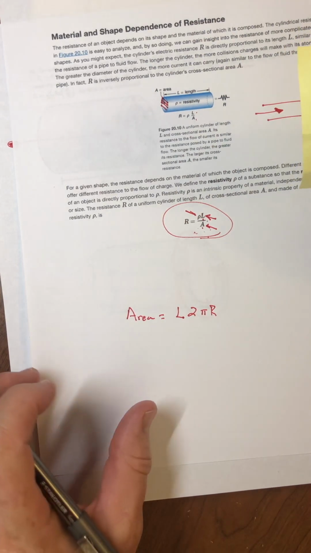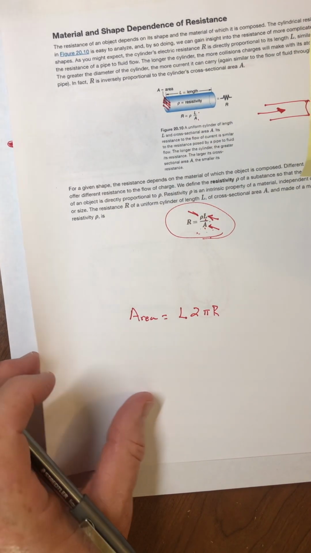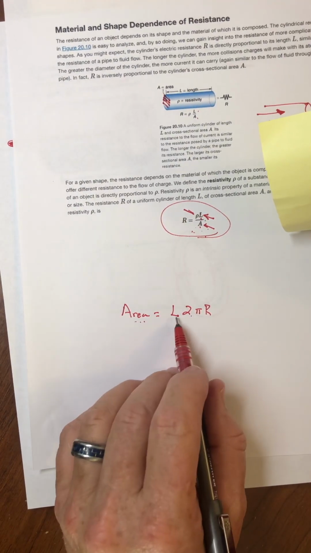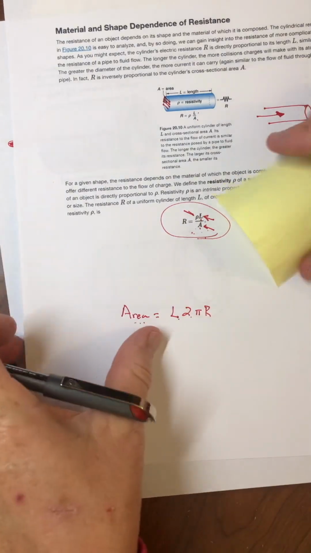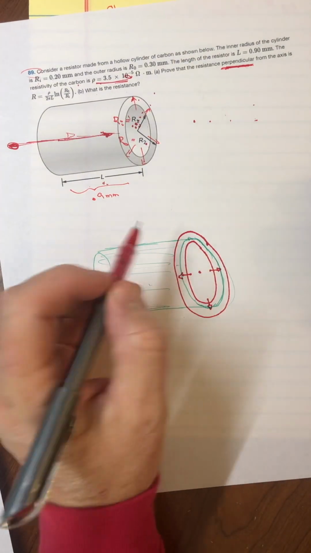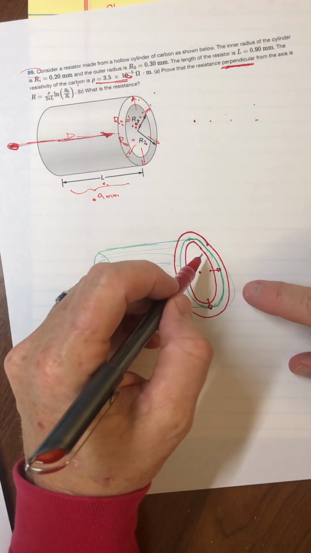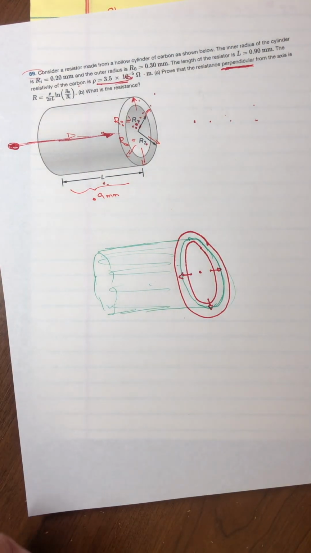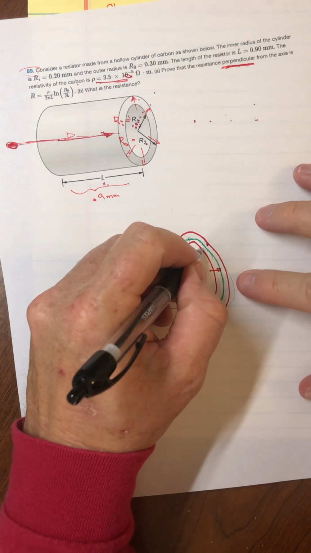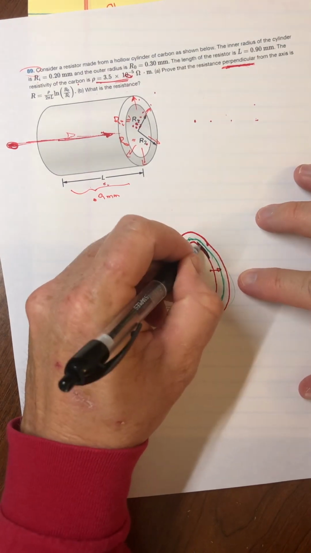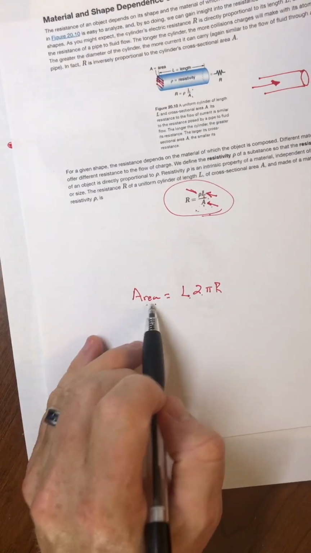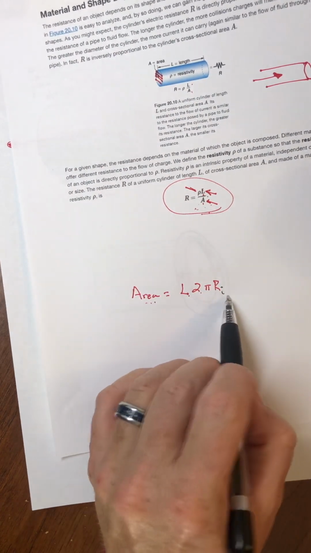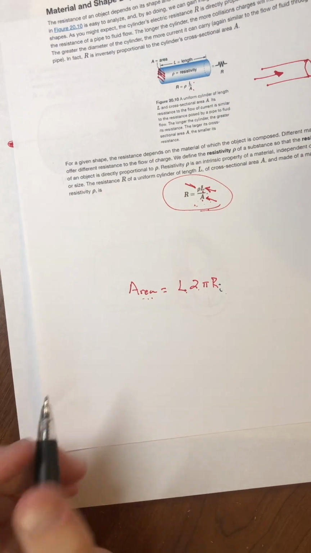And then, of course, we notice that this is going to be a challenge, because this area changes as it flows outward. Coming back to this picture, when the current is near the inner radius, right here, then we can think of the area as being based on Ri, the inner radius.